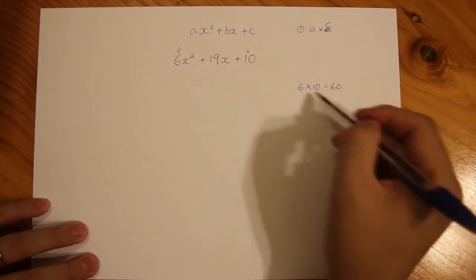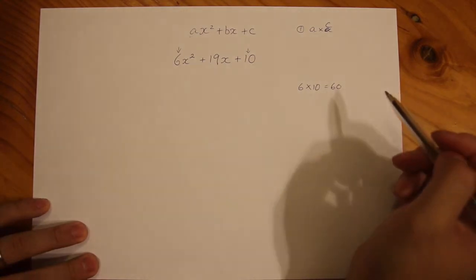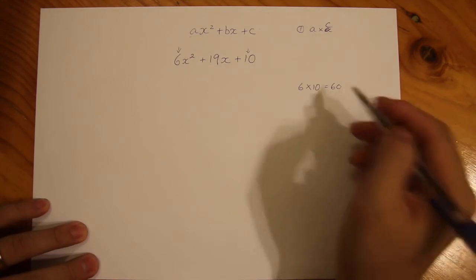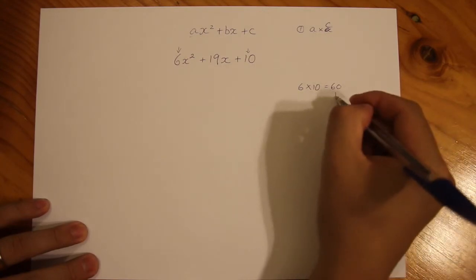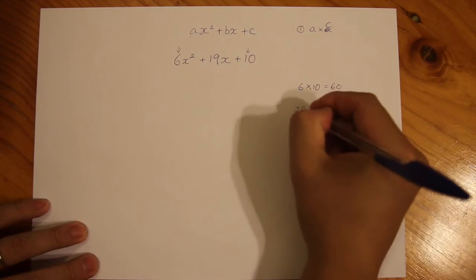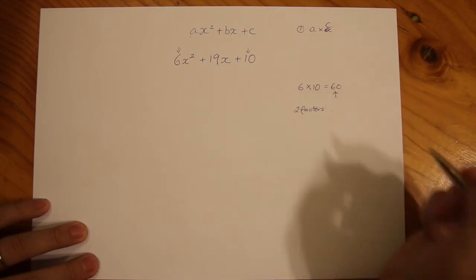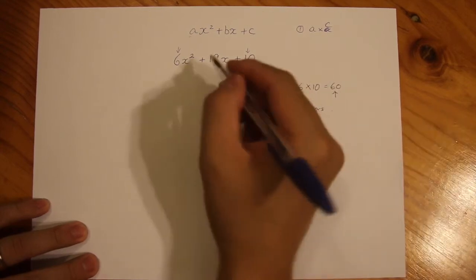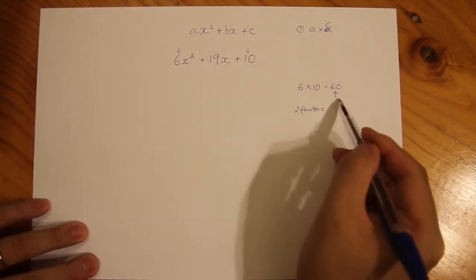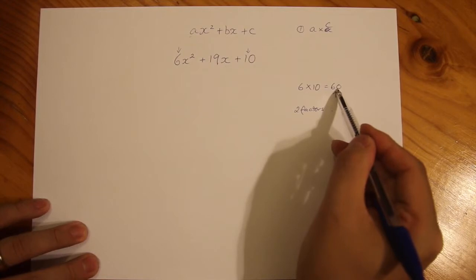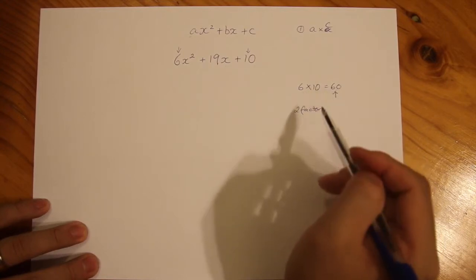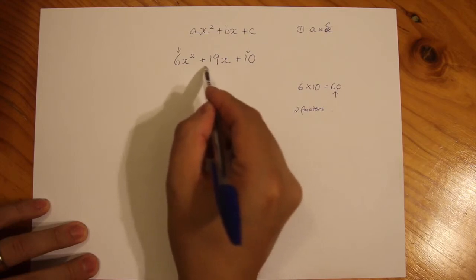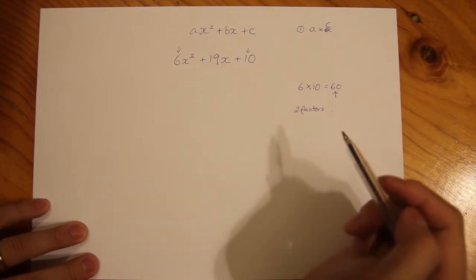Once I get to this stage, I'm pretty much back to where I was before. I need to find two factors of 60 that meet the two criteria: when multiplied, they equal 60, and when you add the two factors, they add up to 19.